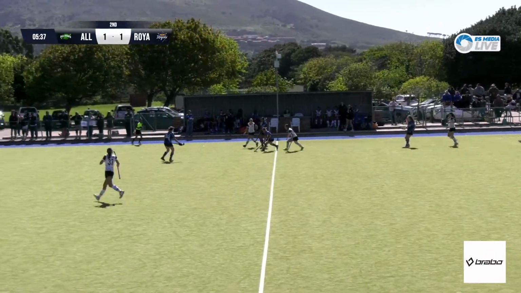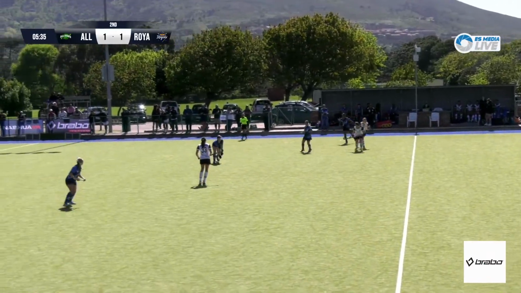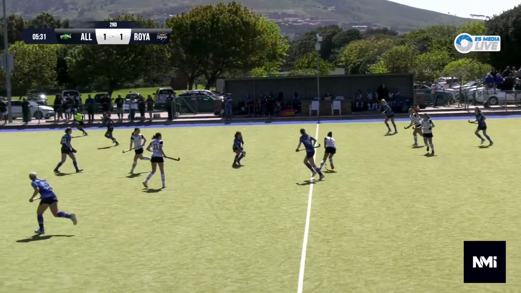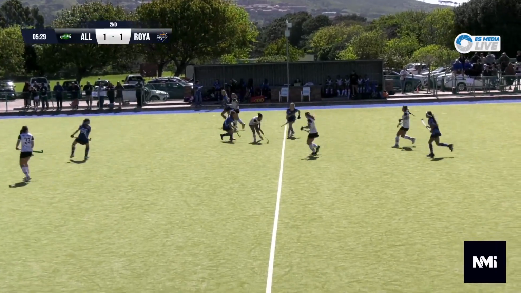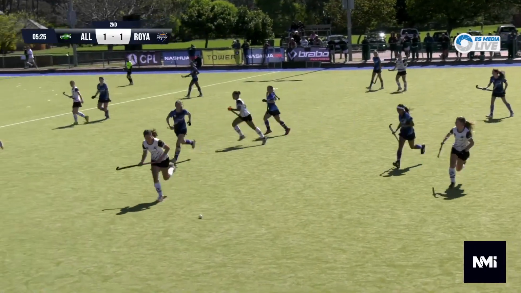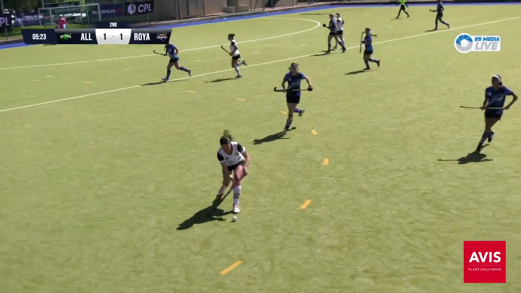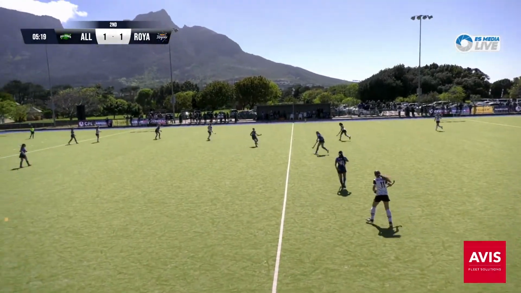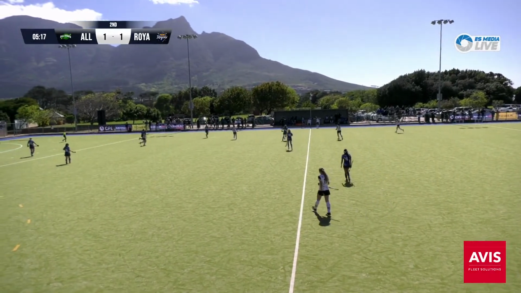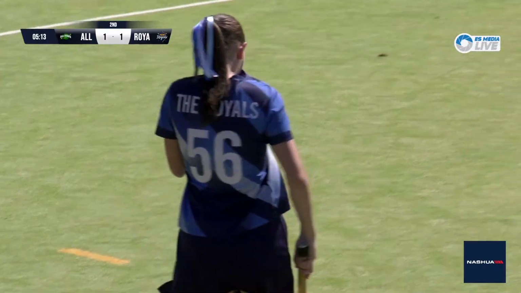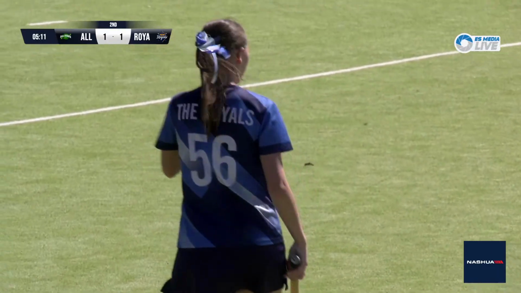Game's starting to open up a bit, and ball won by the Royals. Play into the midfield, but probably not the right option, as there was space out to the right to utilize. Playing it into the cauldron in the midfield is always difficult, especially when teams have set up pockets for players to play into, and once that pass is made into that pocket, well, then players converge on that ball carrier, win ball very quickly, and then counter-attack.